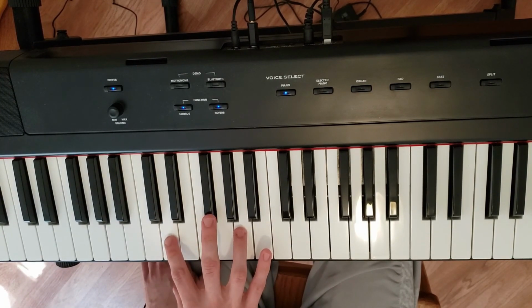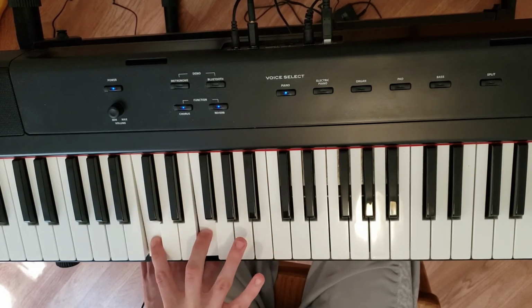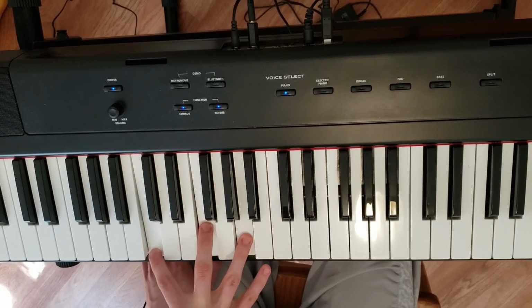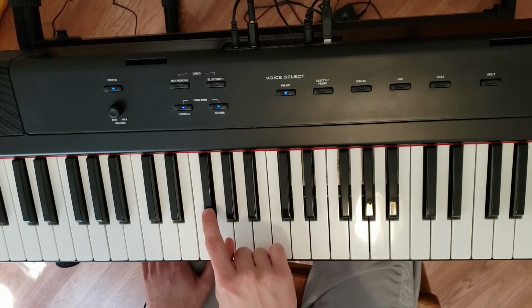It's close enough to F major to make a good transition, because we start from here, and I can move my finger here, here, and keep this one here. So we go like this. And you kind of have this motion going on.